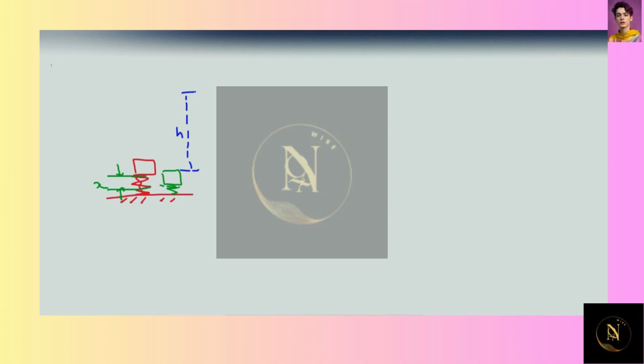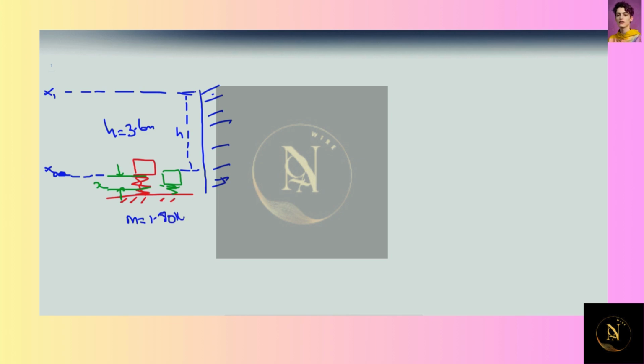So there's a bricklayer that's building a wall, and assuming this is the wall, h being 3.6 meters above this initial position. This is the initial position right here. You can call it x naught, that's fine. And then the final position, you can call that x1. The total height is h. The mass of the brick happens to be 1.80 kilograms, two decimal places. The spring constant is 450 newtons.